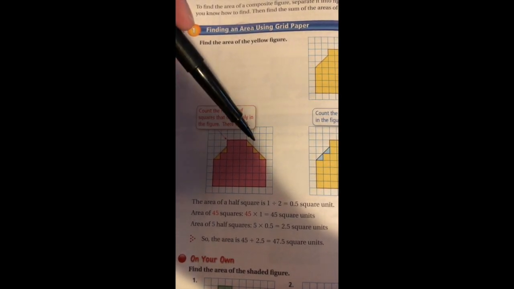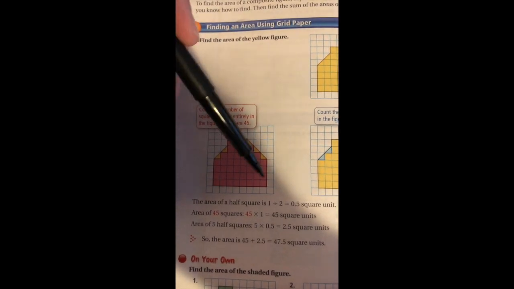And then you have to also look at all of these halves. Here they're in yellow, right? Those are half a square, so you count those as well. You can see that you have 2.5 of those. Here they have it broken down. We take the 45 full reds, the 5 halves that are the yellow ones, which is 2.5 total. You add those together, you get 47.5. Remember, this is different than when we were looking at just the perimeter, where one of these diagonals was worth 1.5. Now because it's area, it's just half of that square, so it's half.